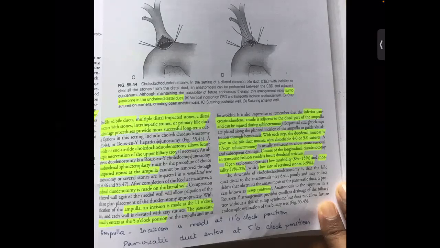Another important thing to remember is that the inferior pancreatico-duodenal arcade is adjacent to the distal part of the ampulla. We should not injure it during sphincterotomy, as it will lead to hemorrhage. Then the duodenal mucosa is sewn to the bile duct mucosa.